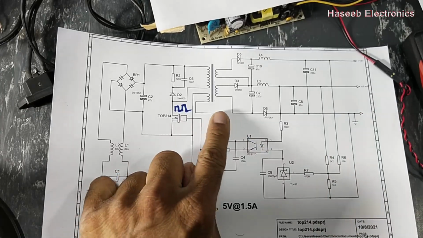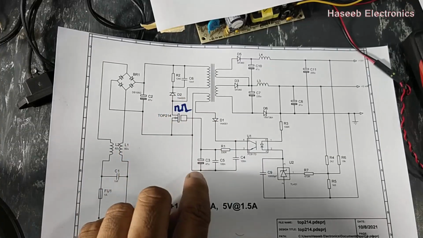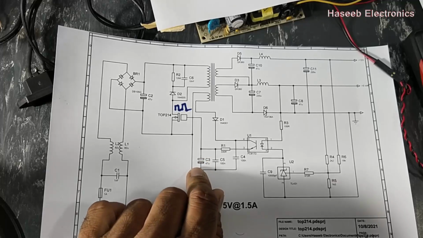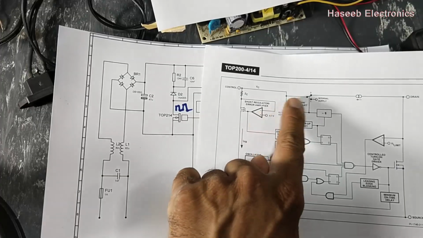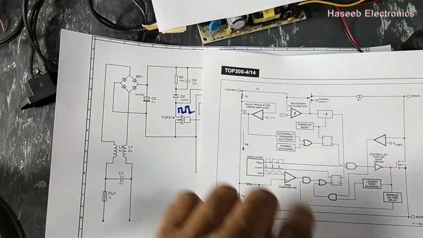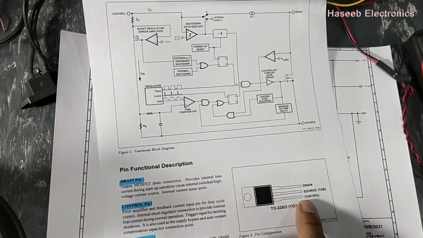When there was no voltage, this IC charged this capacitor up to 5.7 volts. After that, the charging from this path discontinued. Inside this 3-terminal switch IC, it is just drain, source and control pin. Number 1 pin is the control pin.